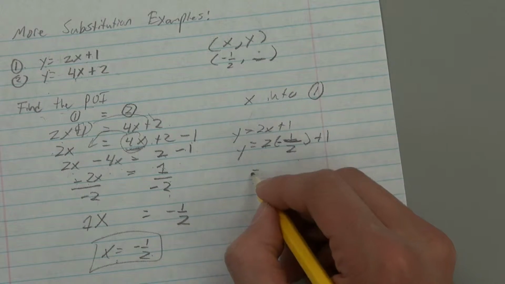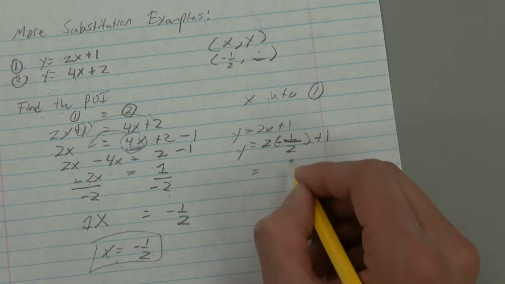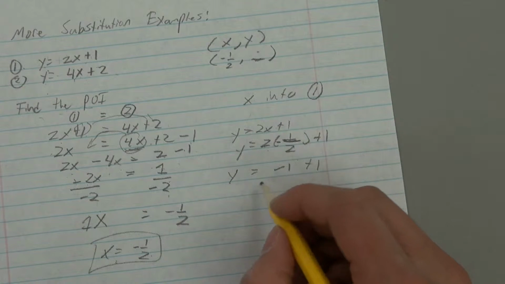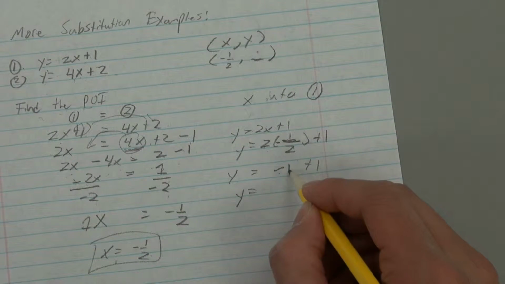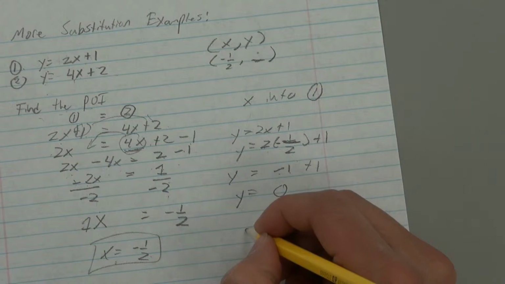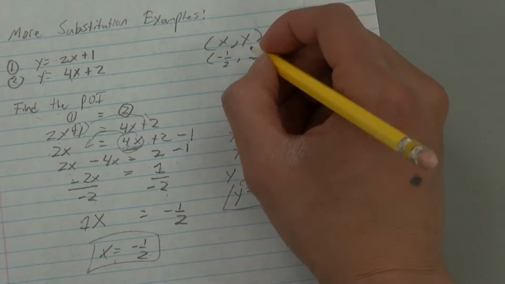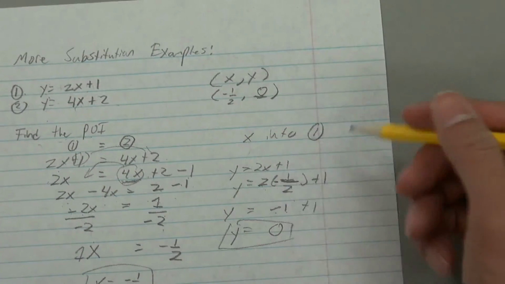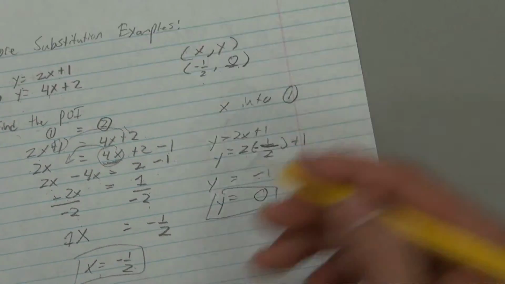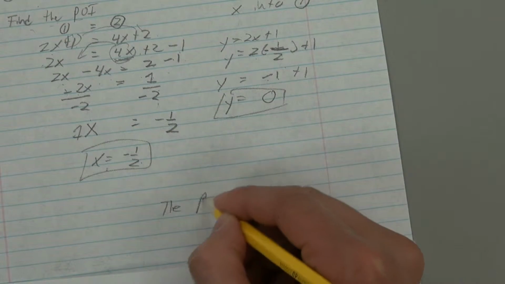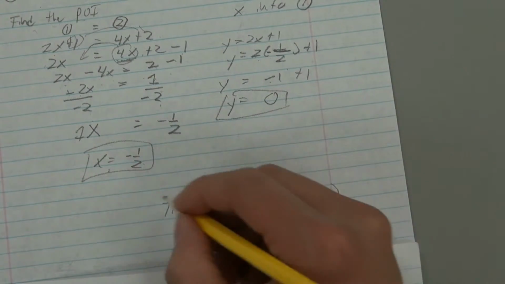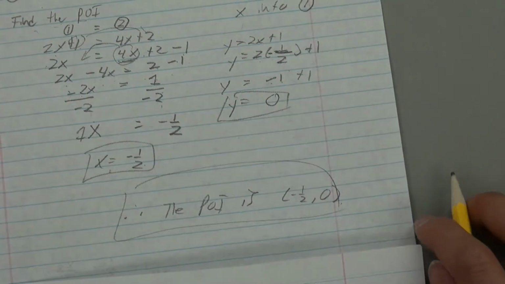Now we just have to simplify that. So 2 times negative 1 over 2 is going to be negative 1, plus 1 is equal to y. So y is going to equal negative 1 plus 1, which is 0. That means our y is equal to 0. That means our point of intersection is negative 1 over 2, 0. So the POI is negative 1 over 2, 0, and that's your final answer.